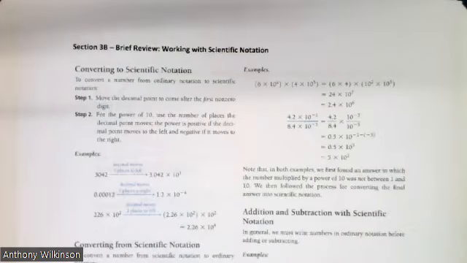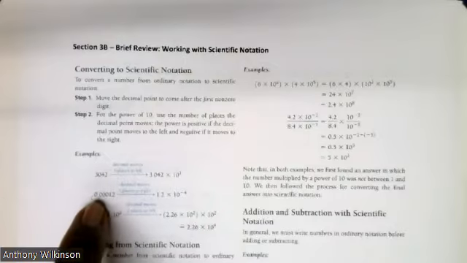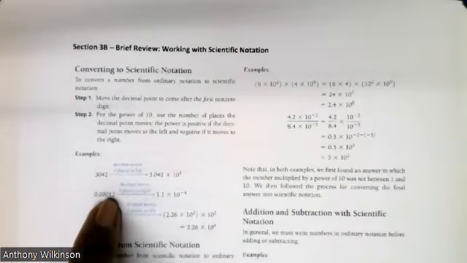And then next we got 0.00012. In this case, we want to convert that to scientific notation. We need to move the decimal point behind the first non-zero number. So the decimal point needs to be behind the 1. That means I need to move this decimal point 1, 2, 3, 4 places to the right.